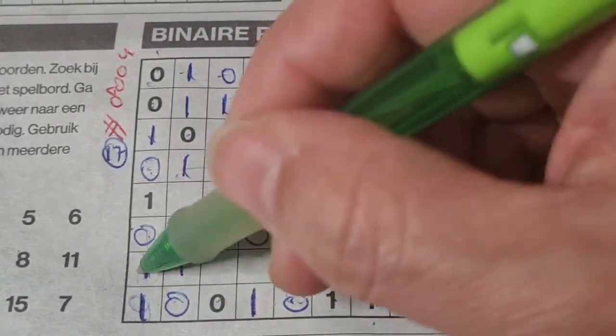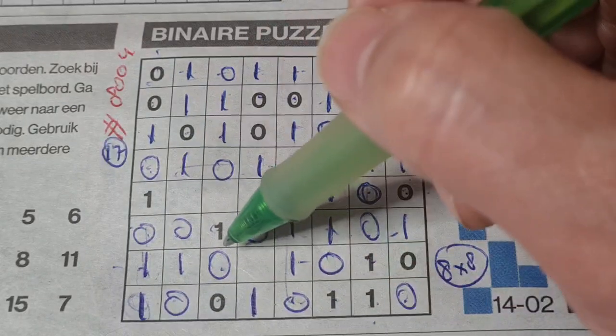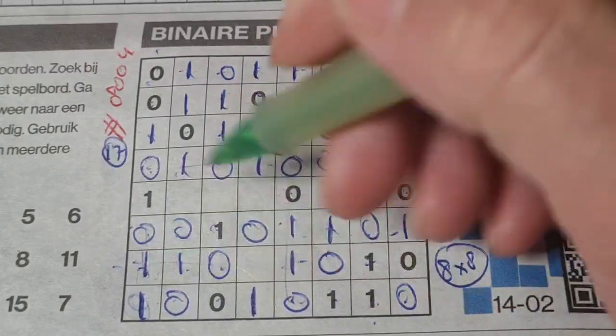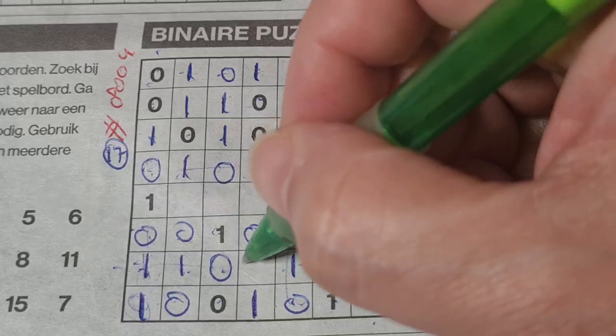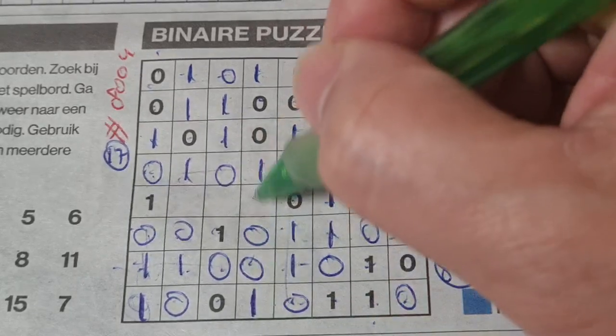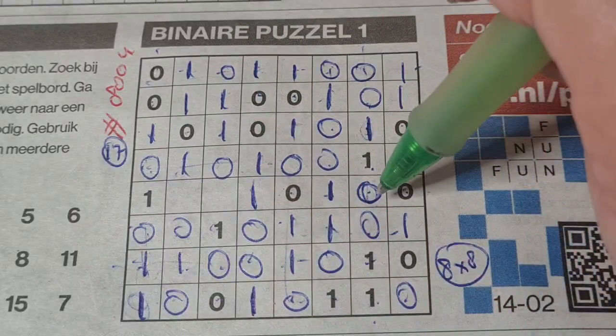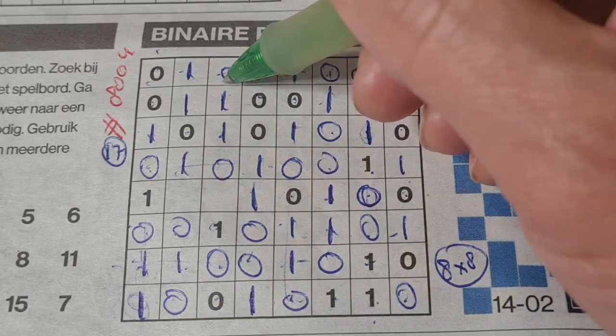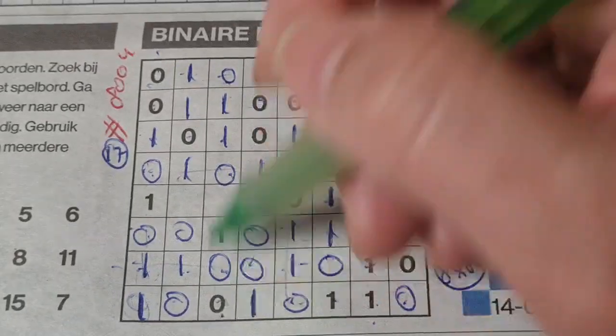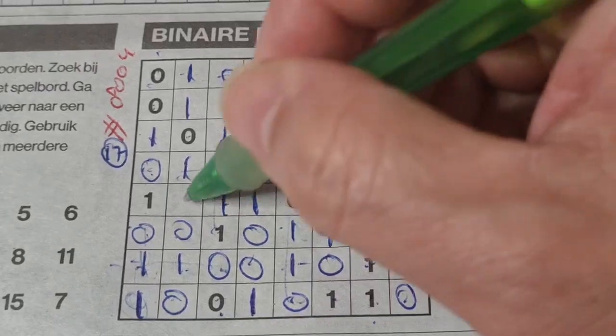Between the 0's comes a 1. Double one, here no, there no. 4 1's we have here, so the rest are 0's. Double 0, here one, there one. 1, 2, 3, 4 0's, so the rest are 1's. Double one, here no, there no.